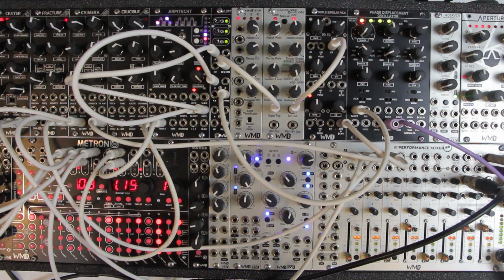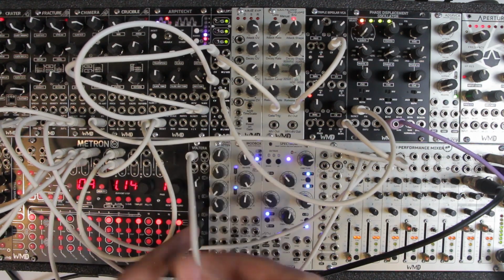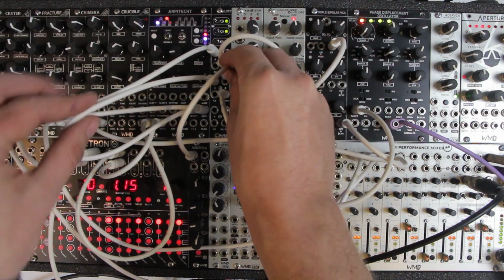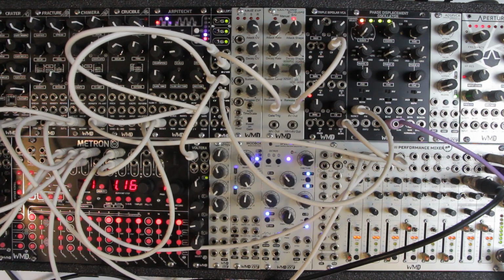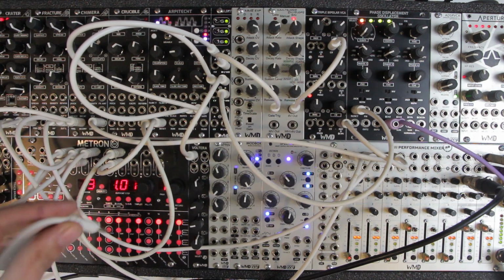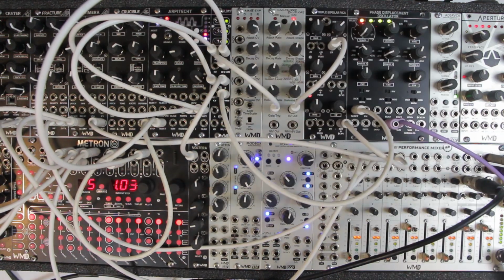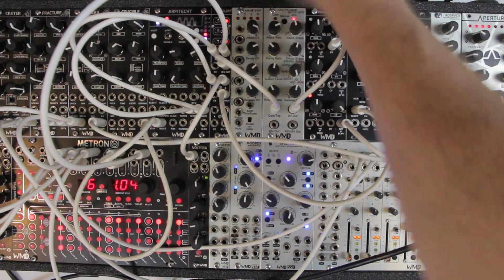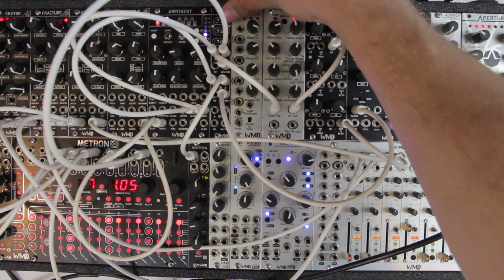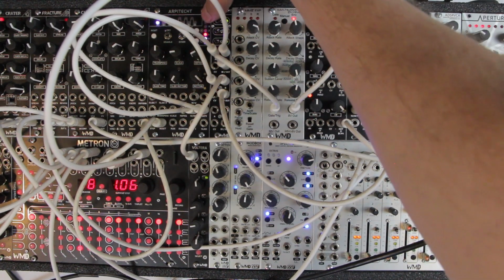So now we'll take our volt per octave out of Volterra and run it into side B of Select. And then we'll take that gate number 13 and run that into gate B on channel 1 here. And now just with a flip of a switch, we can switch between what sequencer we're listening to.